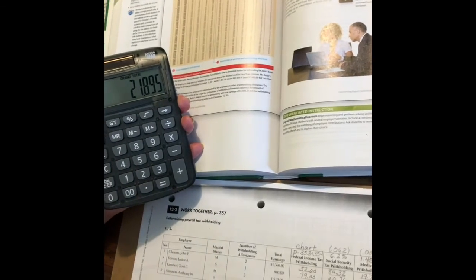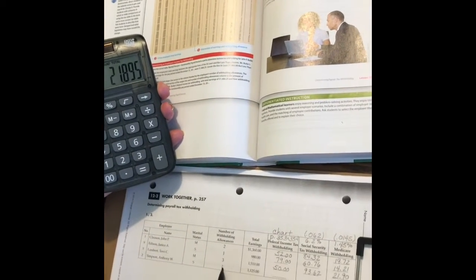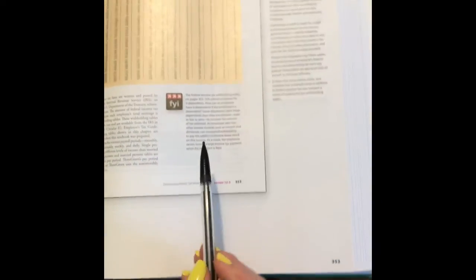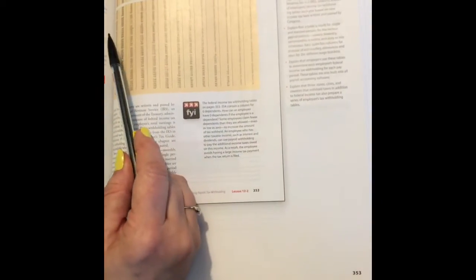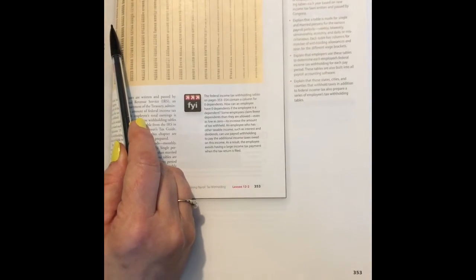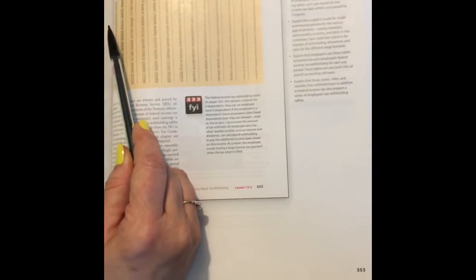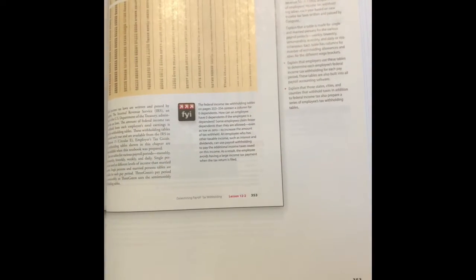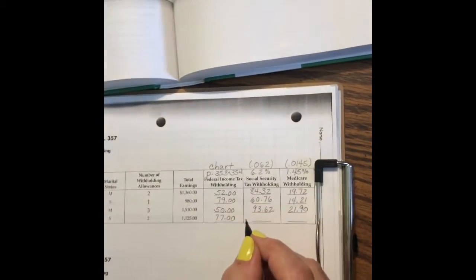Last one, Anthony W. Simpson, single, 2 allowances, earning $1,125. So we're back to page number 354. Finding his amount earned and bringing it across, he has 2 allowances, and so $77 is his federal income tax withholding.